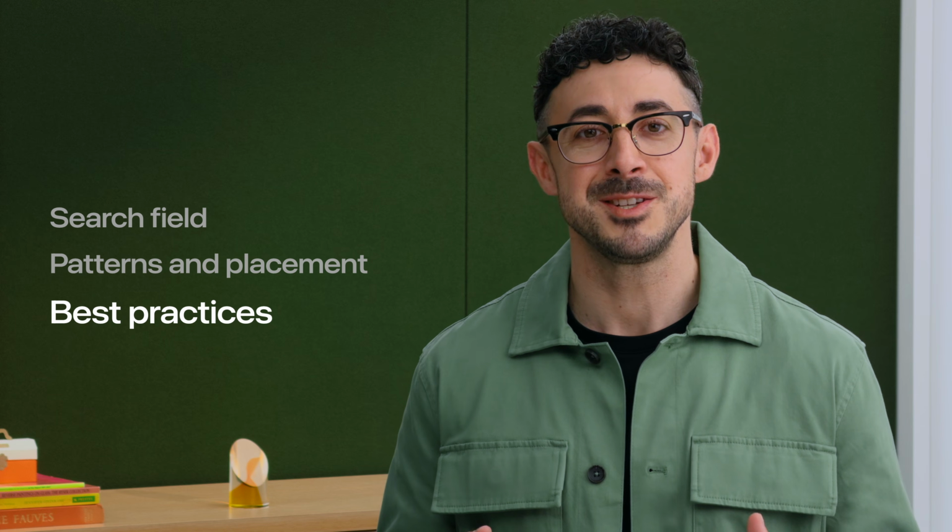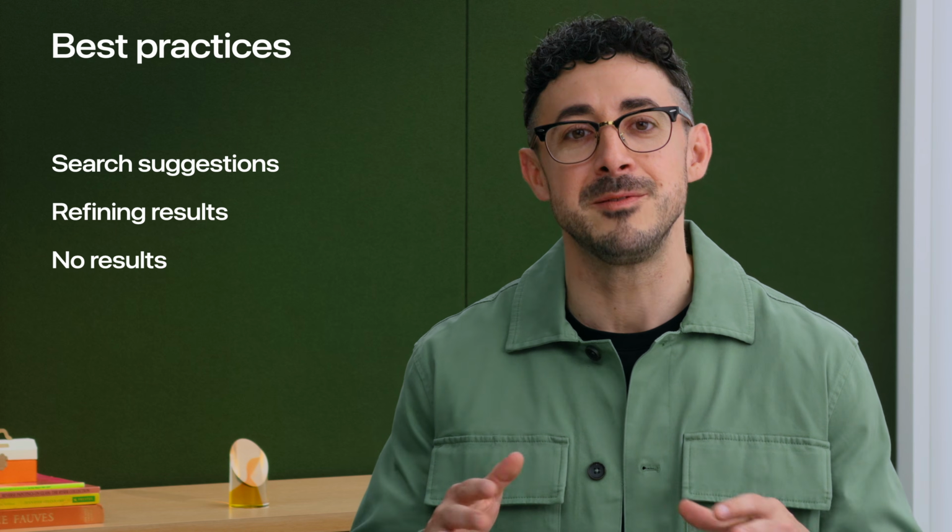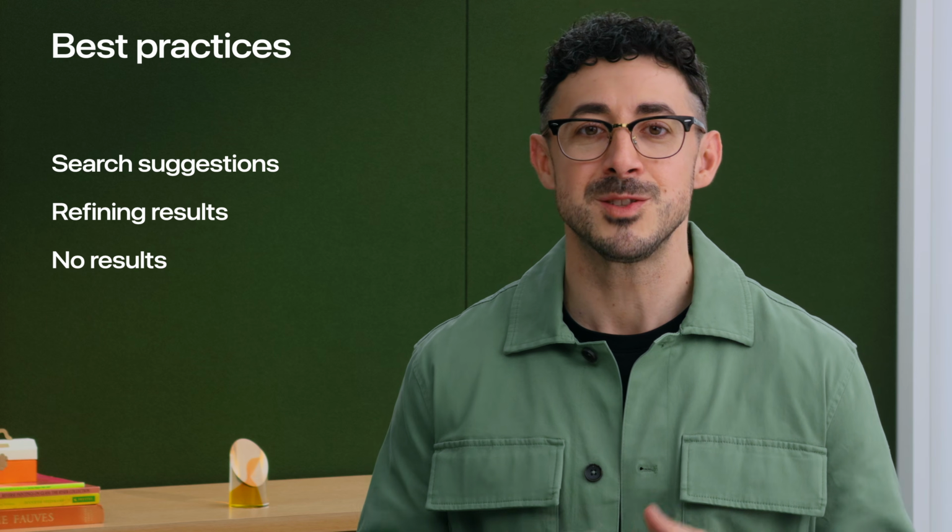In this last section, I'll cover some key best practices that will help elevate your search experience, starting with how to leverage search suggestions. When people turn to search in your app, it might mean they didn't initially find what they were looking for.